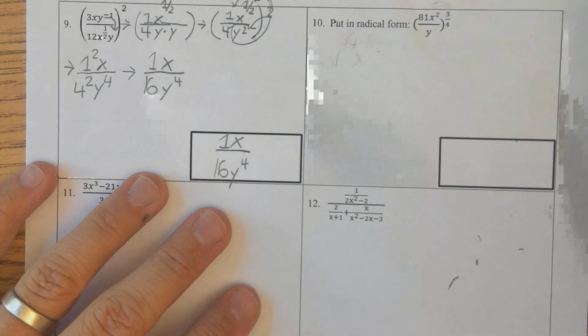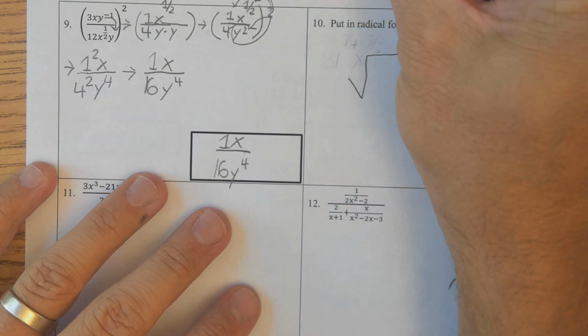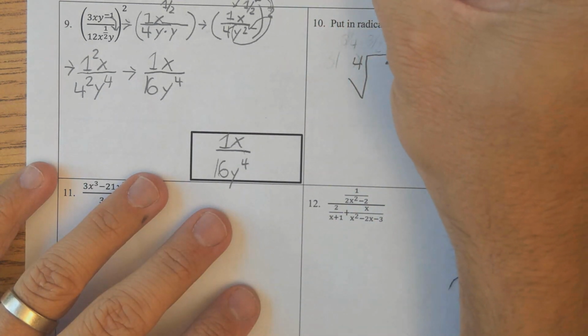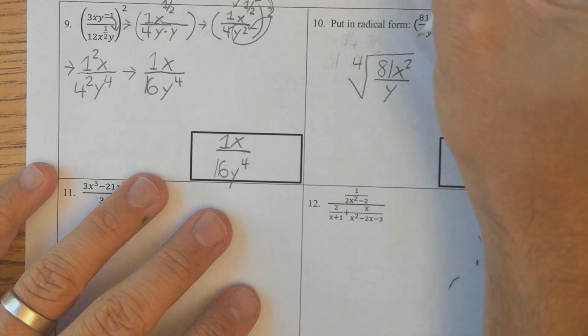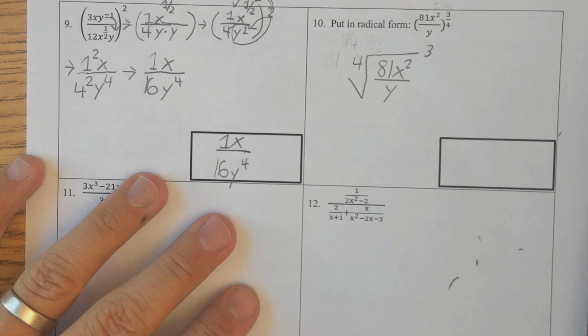That 3 to the 4th, okay, we write that with a radical. It's just going to look like this. Remember, the denominator goes to the root. Okay, so we're just going to have this. We're just going to have 81x to the second power over y, all raised to the third power. There you go. You're just rewriting it.